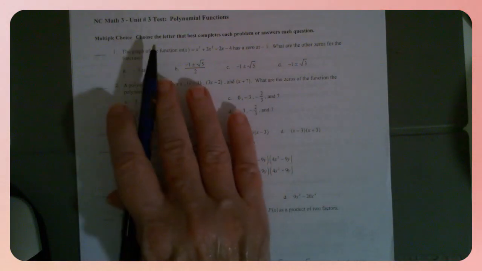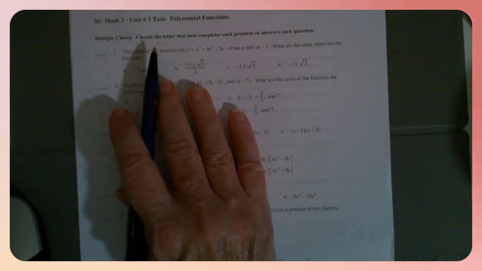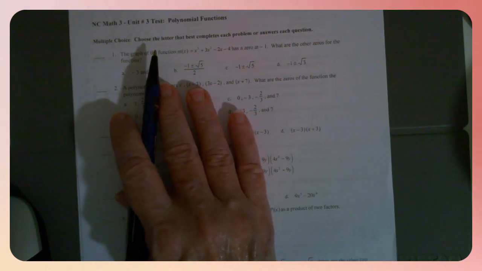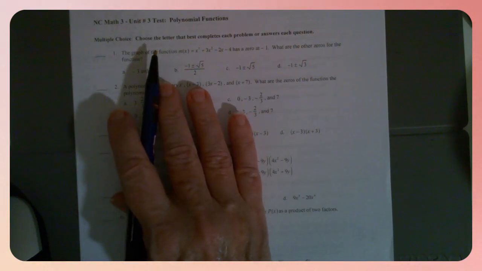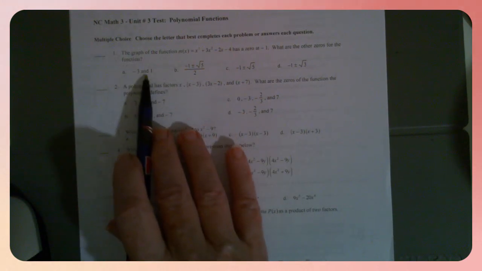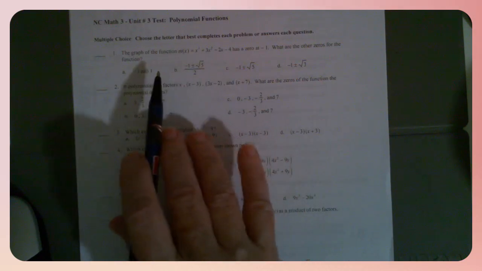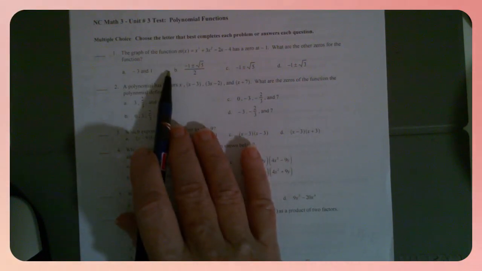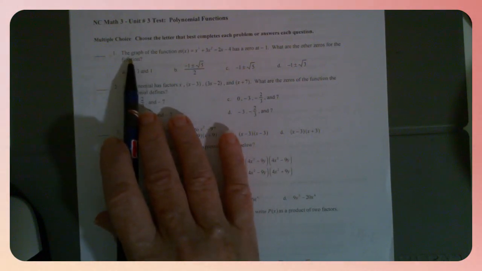All right, today we're going to go through a practice test before we take our Unit 3 test. Make sure that you're showing your work on the Unit 3 test on your own paper and ask questions if you have them. All right, we're going to start with question number 1.